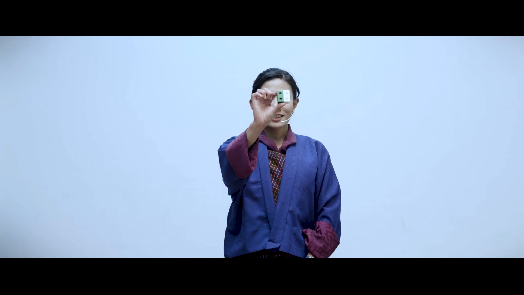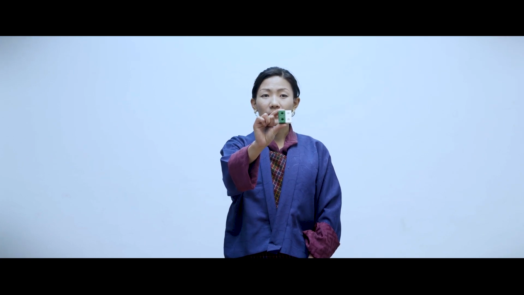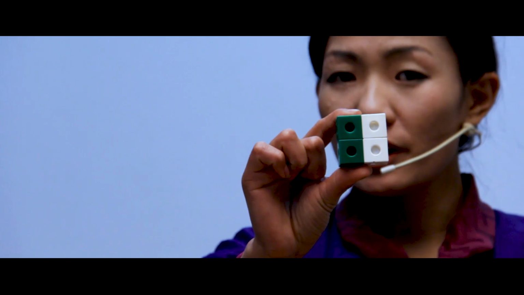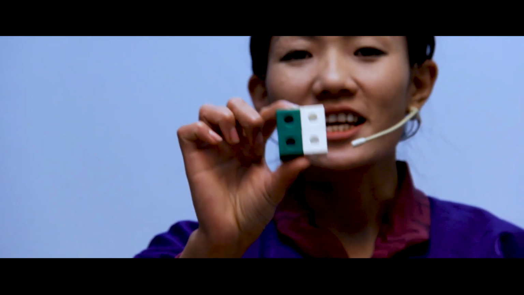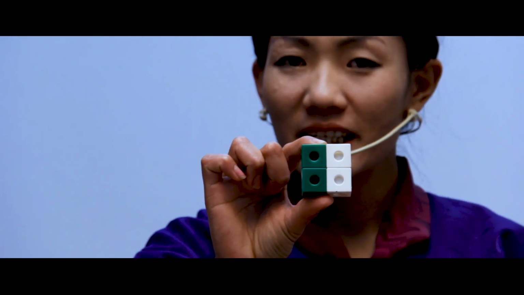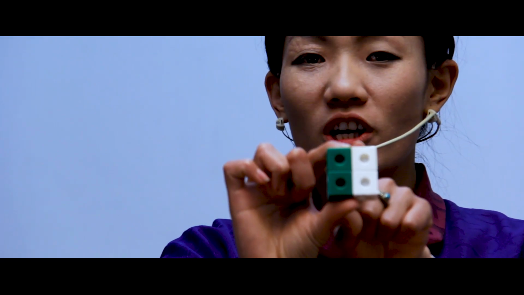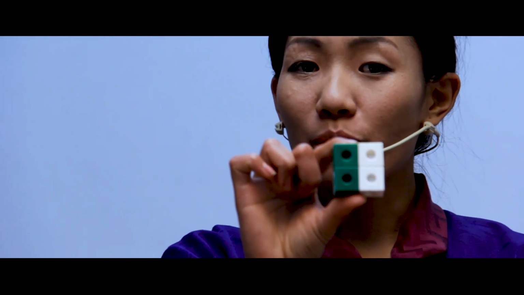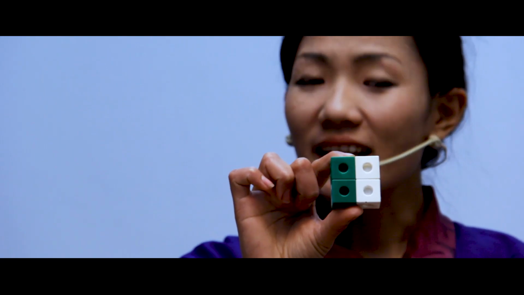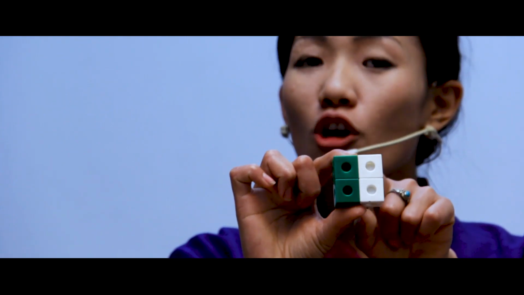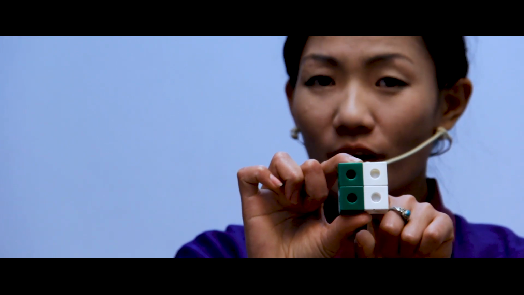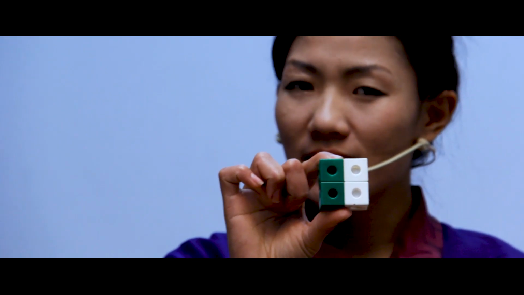Now take a look at this structure that I'm holding. Is this a 2D shape or a 3D structure? This is a 3D structure, right? Now imagine I have to draw this 3D structure on a piece of paper. But I have to show that the image, the drawing, is of a 3D structure. Okay, now how do I do that?